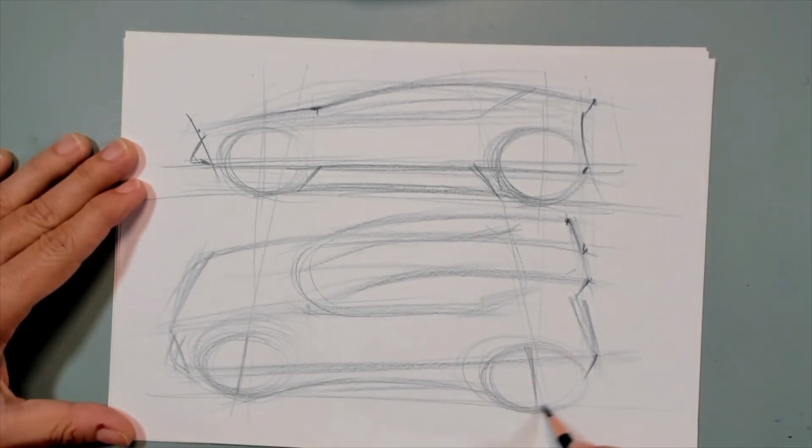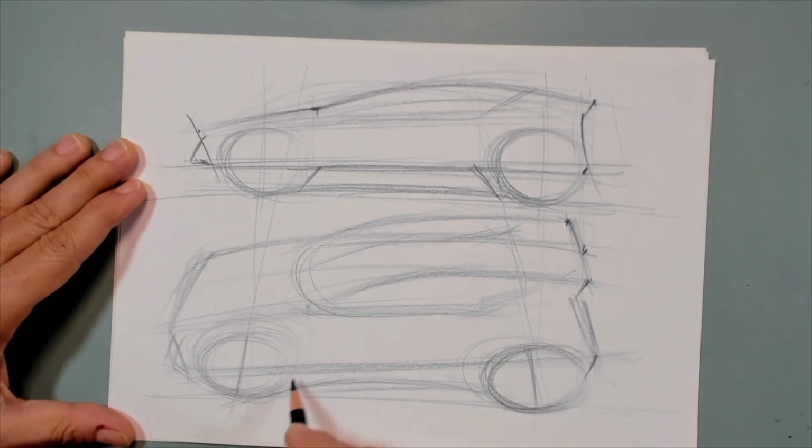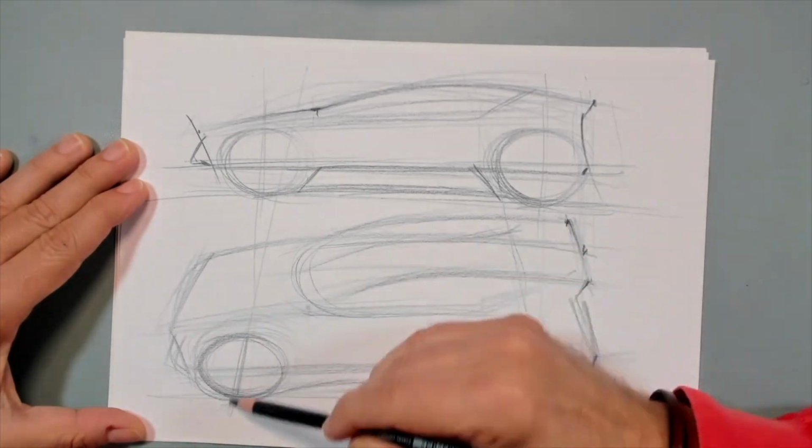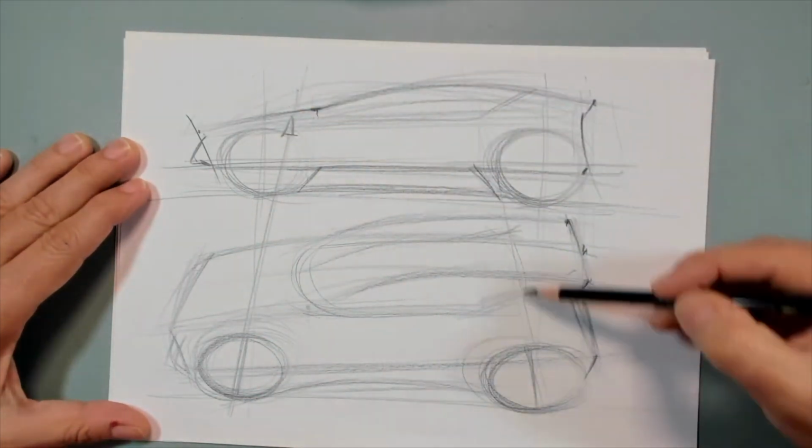And as you can see, the wheels are ellipses with the minor axis going to the vanishing point there.